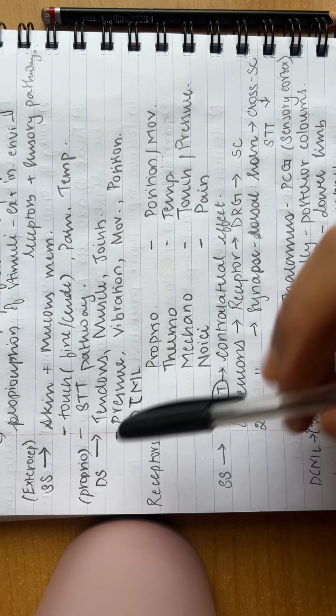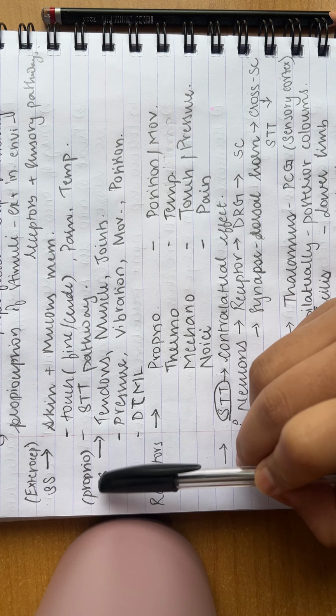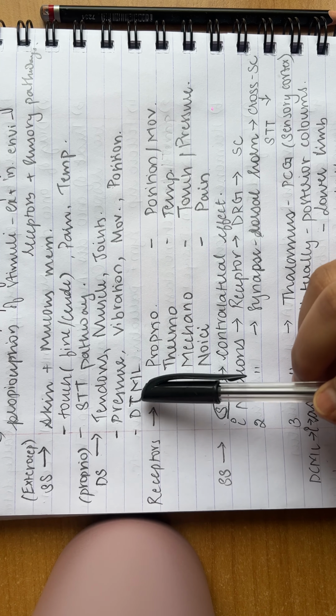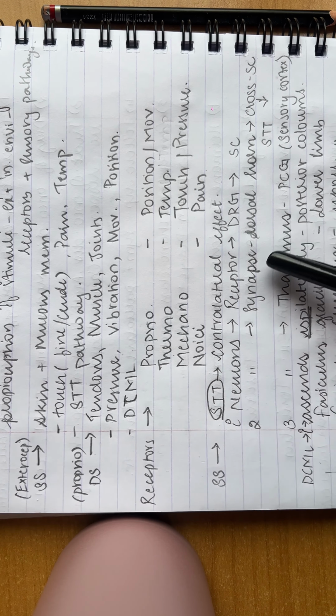Next, we have deep sensibility, which is also proprioceptive. It comes from the tendons, the muscles, and the joints. Its function is to detect pressure, vibration, movement, and position. And it is carried out by the DCML pathway, or dorsal column medial lemniscus.